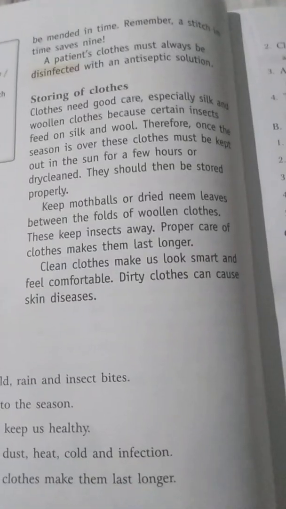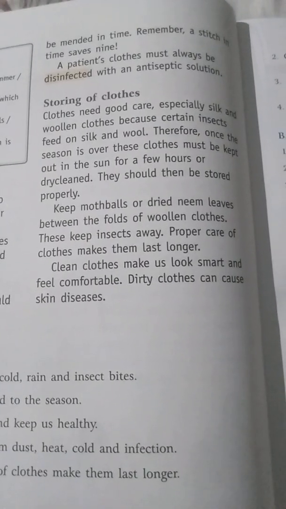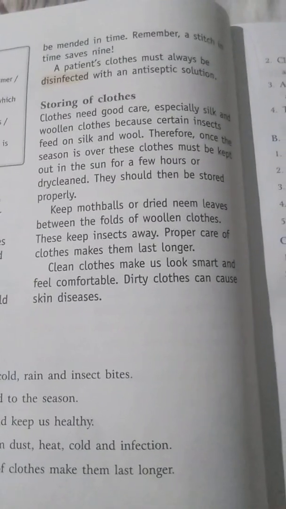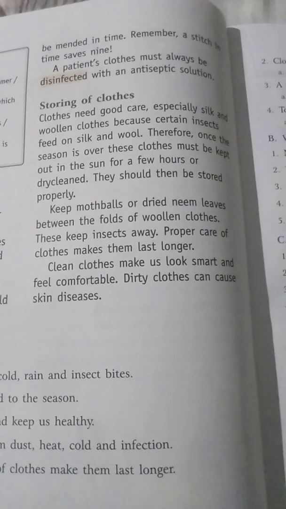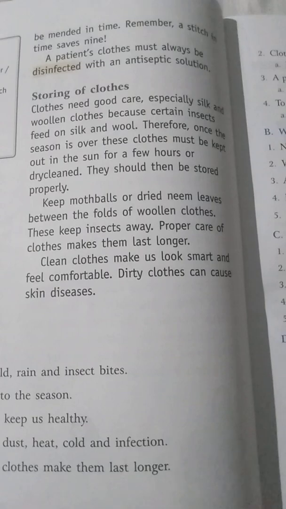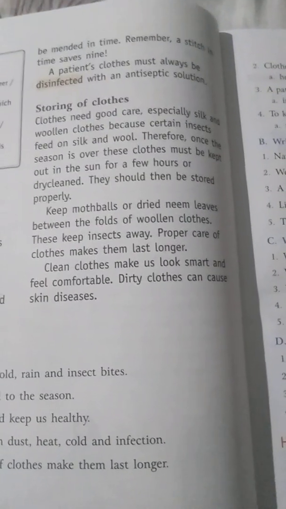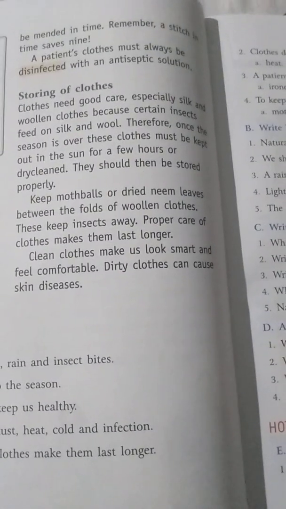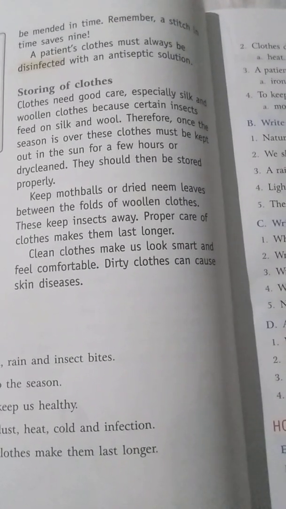Now what do you mean by storing of clothes, and how to store your clothes? This is the last topic of this particular chapter that we are going to discuss. Now, clothes need good care. Of course, clothes definitely need some kind of good care, isn't it? Now, especially silk and woolen clothes. You all know, especially which clothes? Silk and woolen clothes, because certain insects feed on silk and wool.